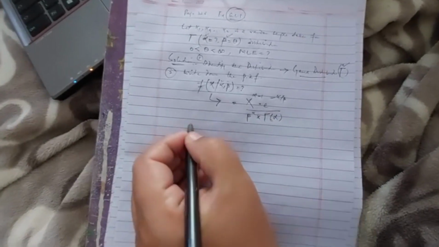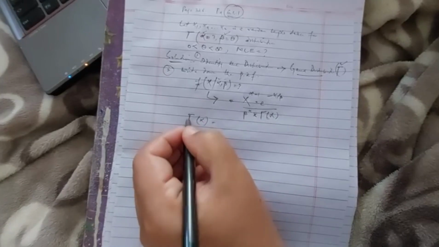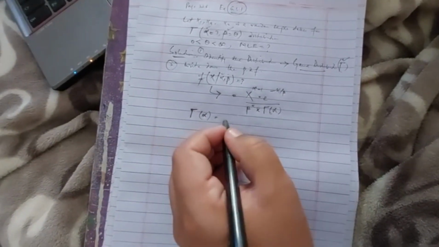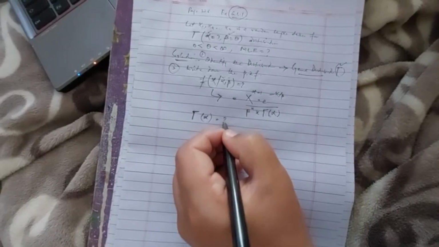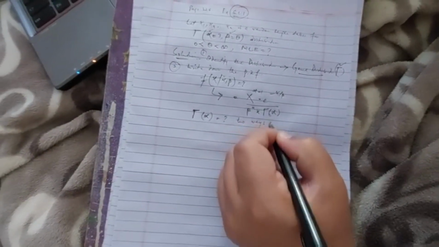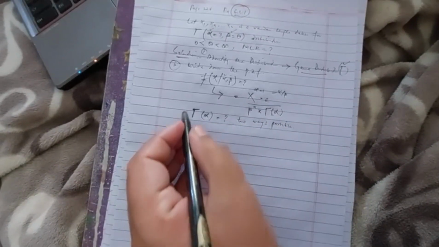I will explain this. This gamma of alpha, let's suppose this is gamma of alpha. It is done in two ways. Its value can be done in two ways.